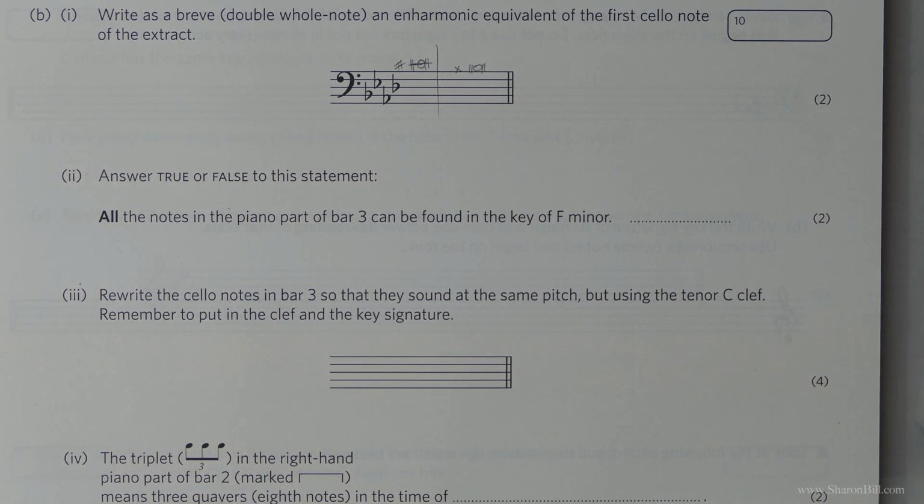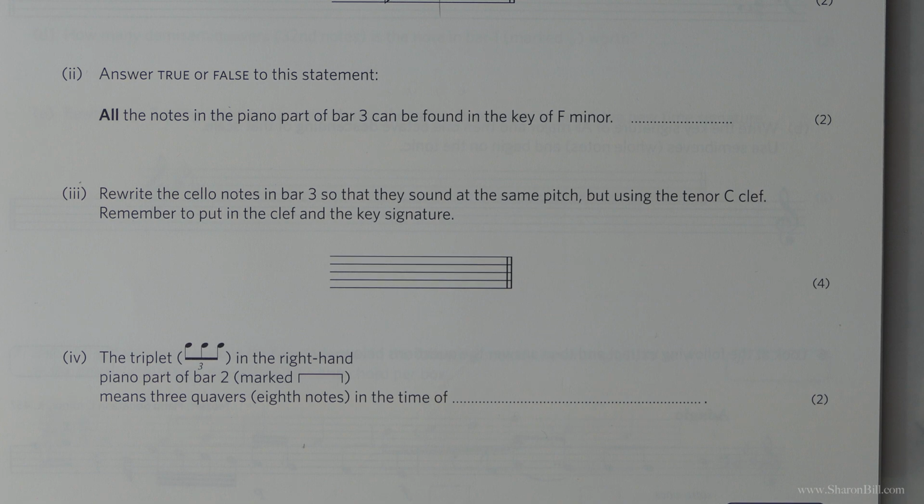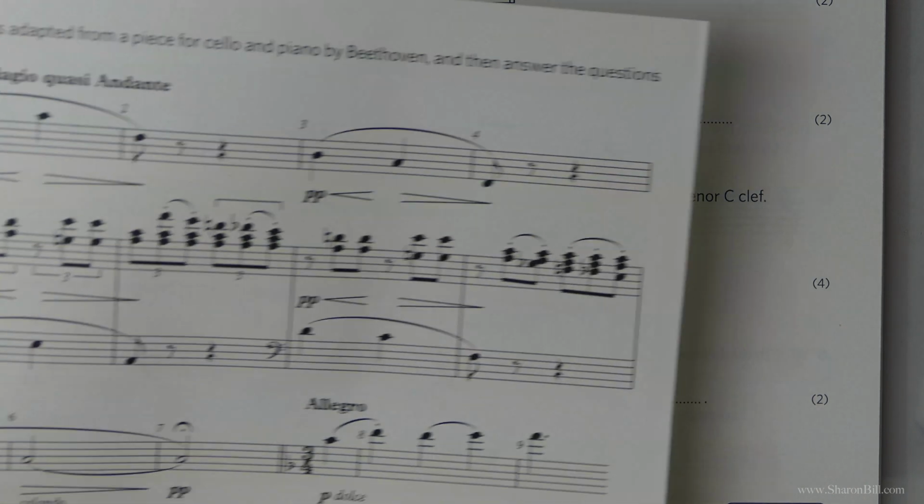Let's press on. Now then, is it true or is it false that all the notes in the piano part of bar 3 can be found in the key of F minor?